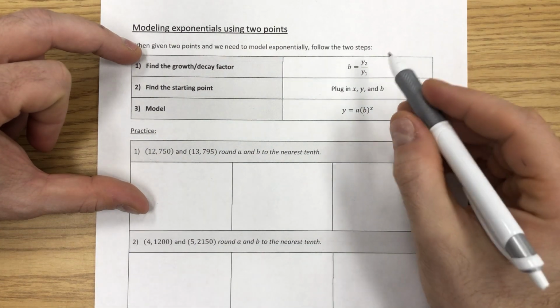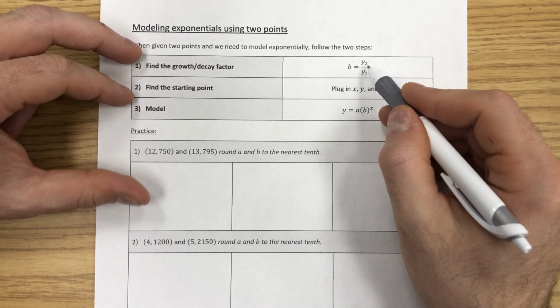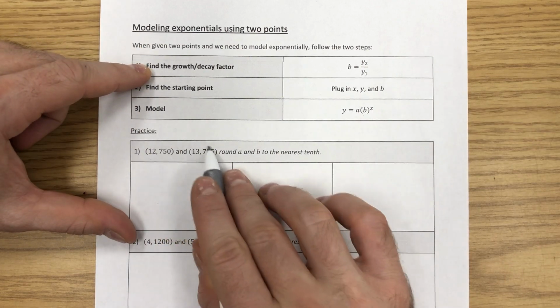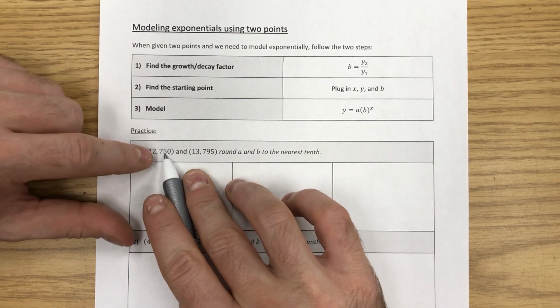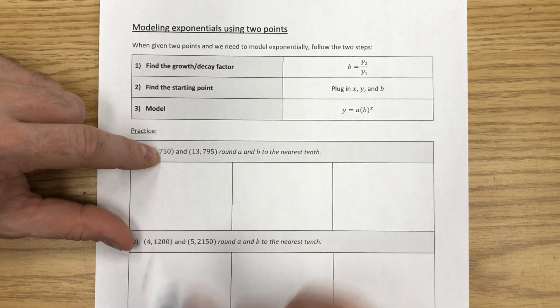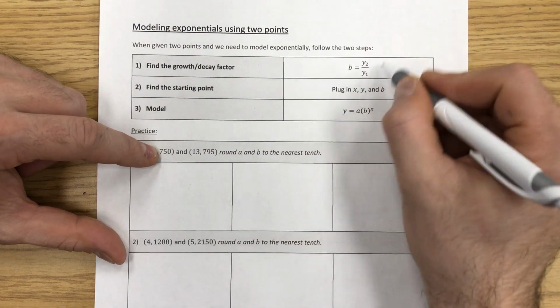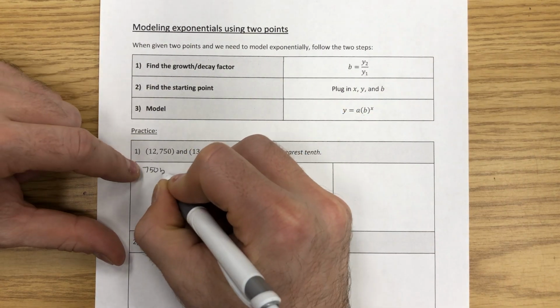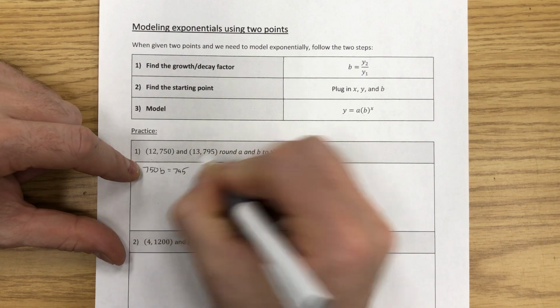So it consists of the following 3 steps. The first step is we're going to find our growth factor, which is our b, by seeing at what rate this grew. 750 times what gave us 795? That's really because we're saying 750 times the growth factor is 795.